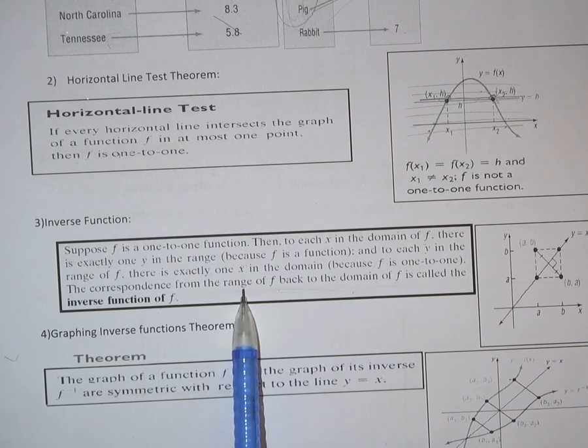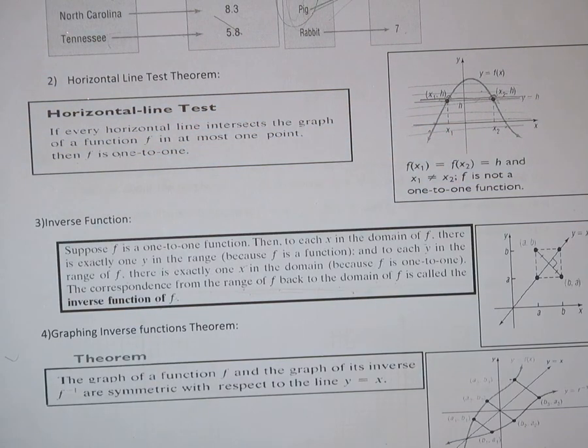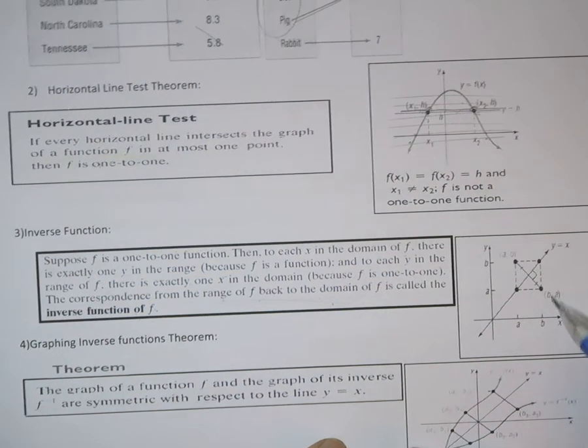So this time, instead of going from the domain, so inputting the domain and getting out the range, we are going to go from the range to the domain. So we're going to input the range and get out the domain. Okay? So we're switching our x and y's, or our inputs and outputs, and we call this the inverse.